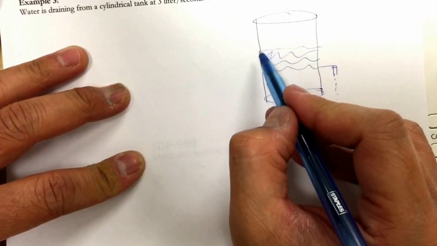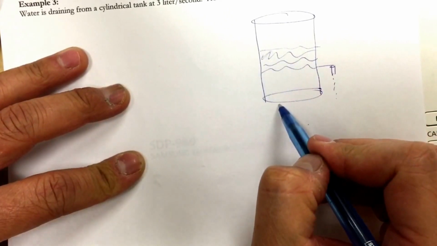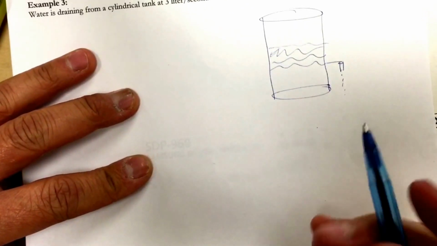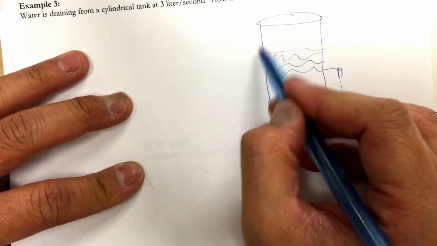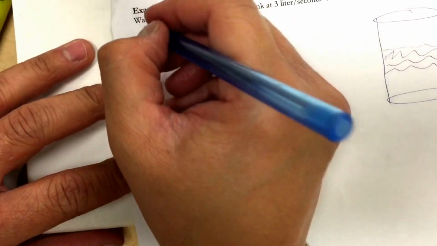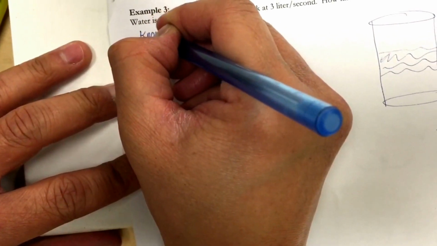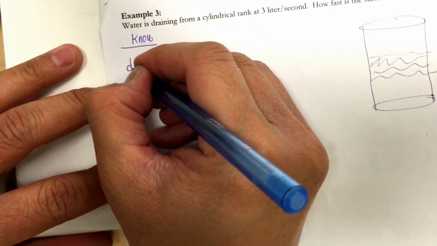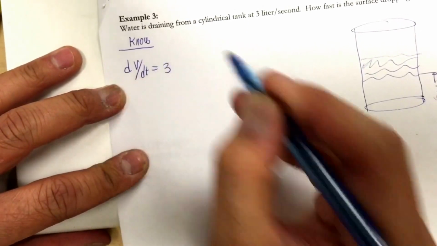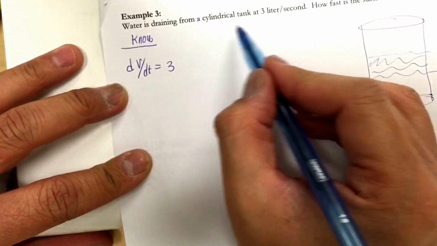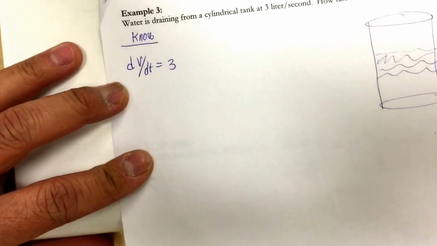So the question is, how fast is the surface of water dropping? We know this one rate, and we're asking to find another rate. So let's write down what we know. What we know is the change in volume with respect to the change in time is 3 liters per second, because the draining is removing the volume.